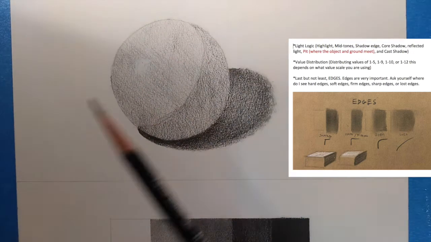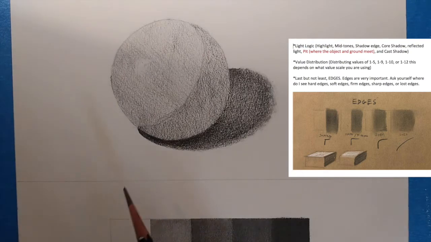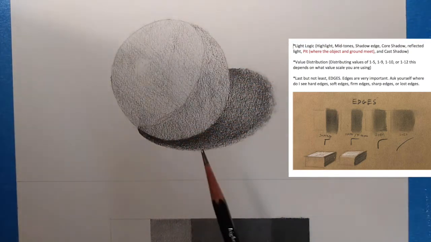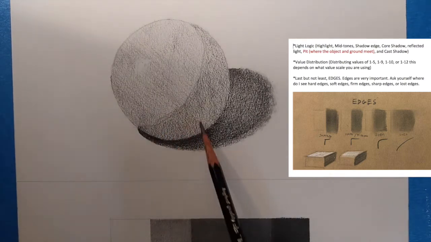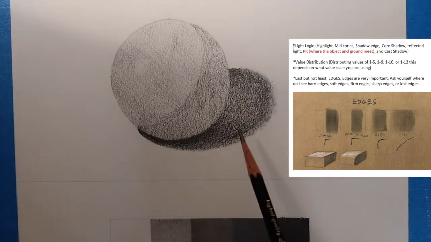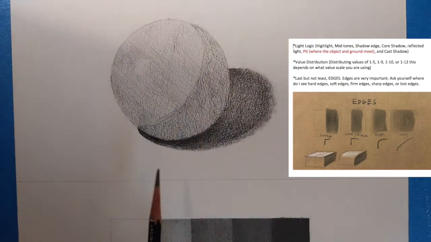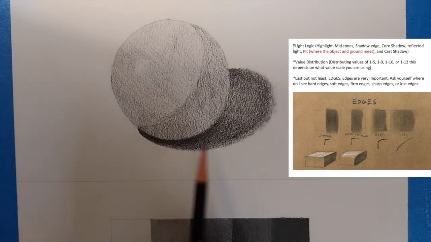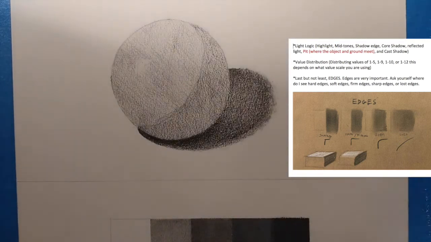And normally also when we have reflected light, it's normally not a crescent shape. It's more of a light that's probably in this area than anything. But you still want to pay attention to, okay, where is my reflected light? Where is that at? So I'm going to start with getting in my core.